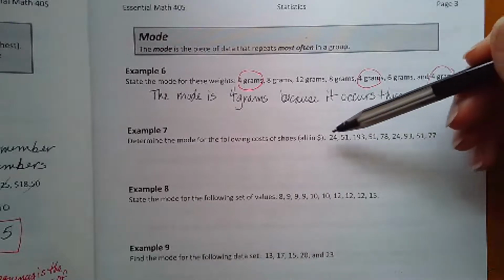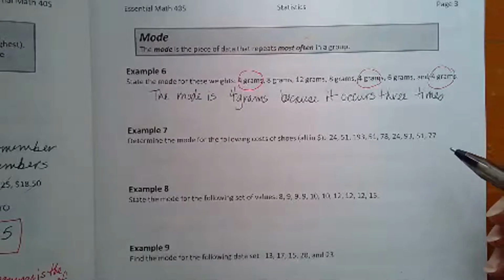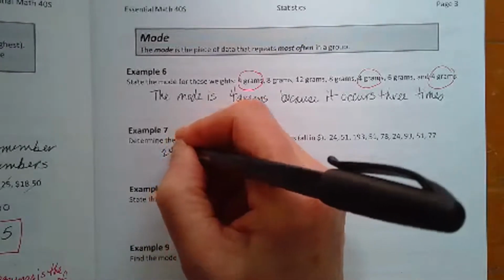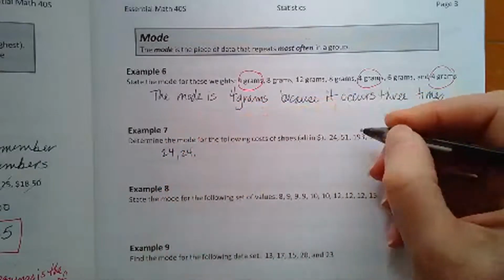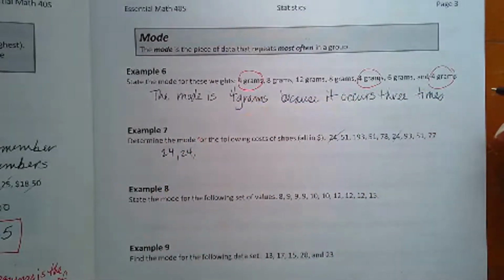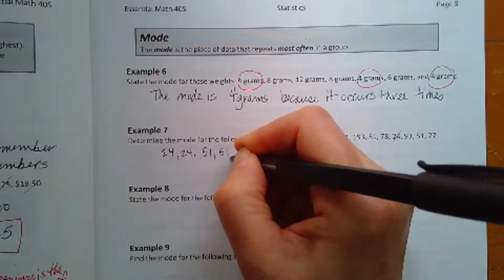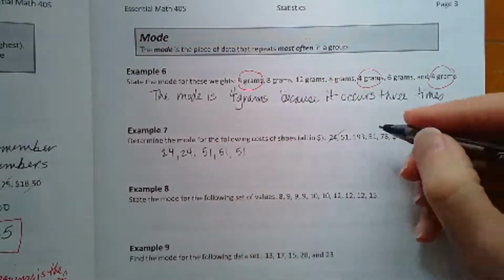Determine the mode for the following cost of shoes. Okay, let's see. We have a 24. Sometimes it helps if you order your data, so maybe I'll do that, just because when the numbers get a little bigger, then I have 1, 2, 3 51s. I could have done that for this one too, right?